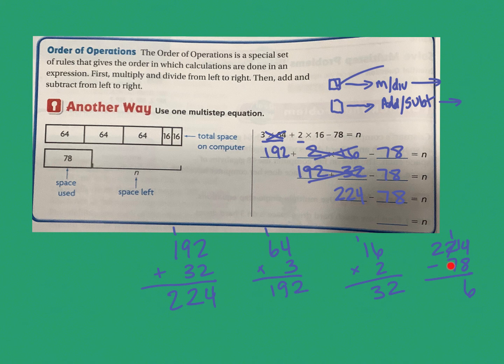1 minus 7 I cannot do. I'll borrow from my neighbor. 11 minus 7 I could do. 7, 8, 9, 10, 11. That's 4. Oops. 4. And then 1 minus nothing is 1. I end up with 146.